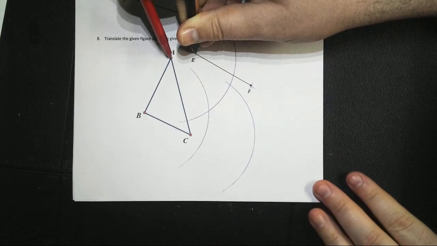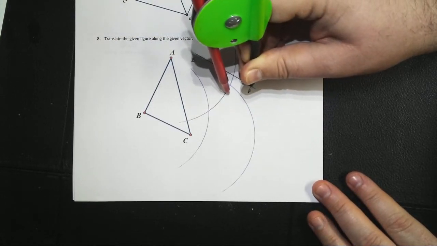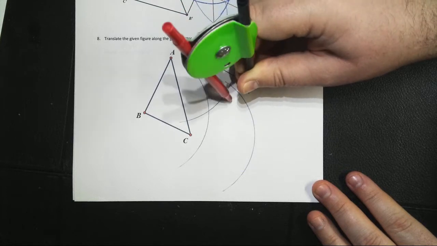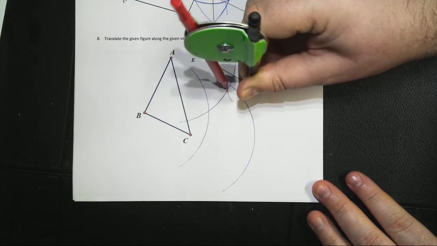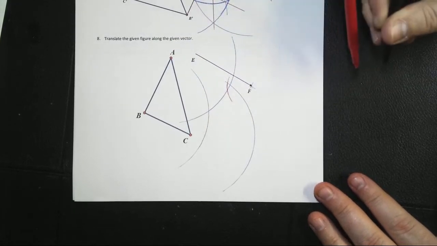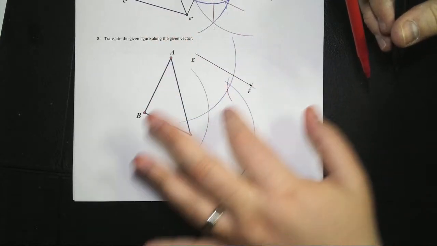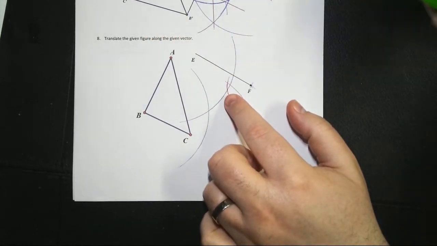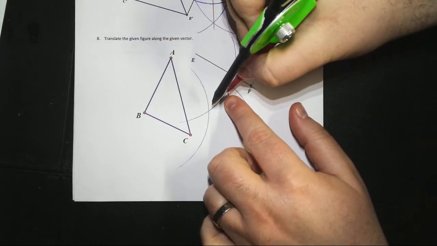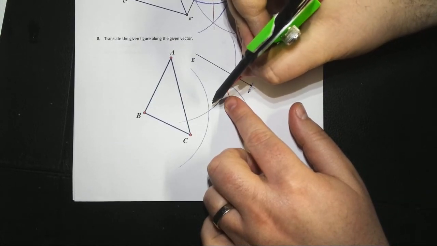Now remember, we're modeling the translation by sliding the compass down to the end of the ray and then drawing ourselves a circle. And so where does circle A intersect this circle right here? Okay, and so you can see here with circle A, and that's where it crosses. And so this is where A prime goes, right there.